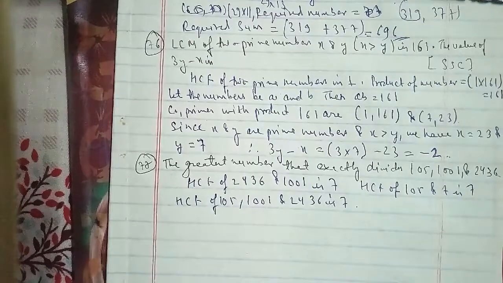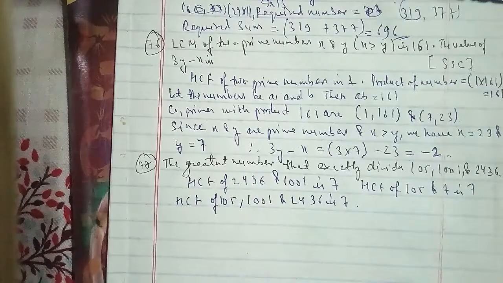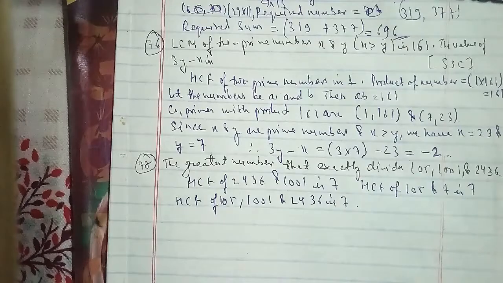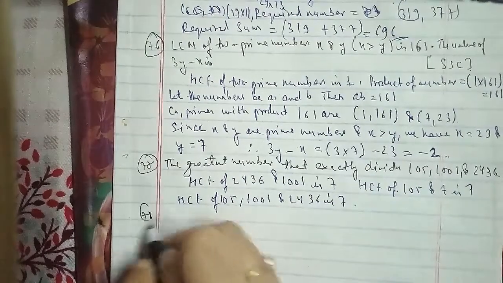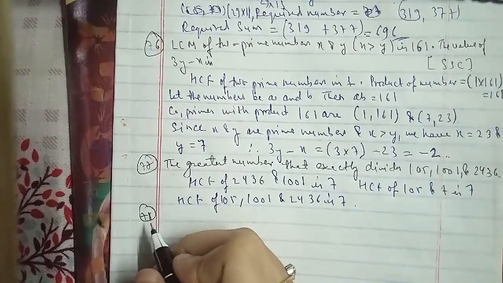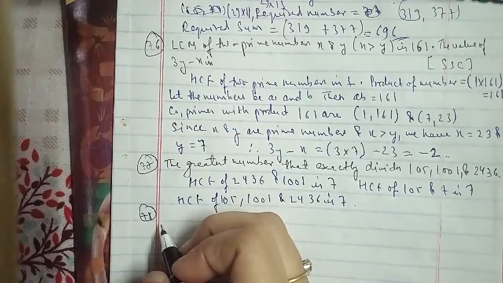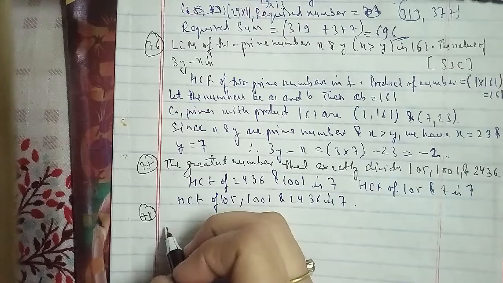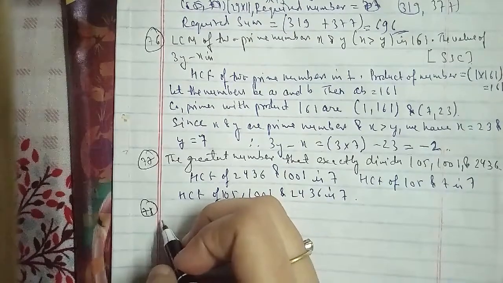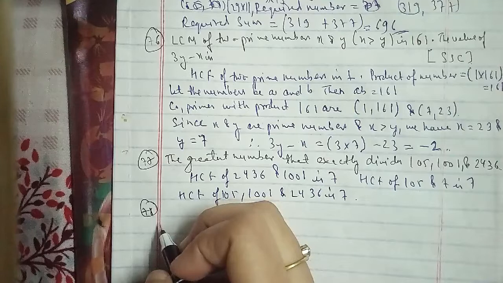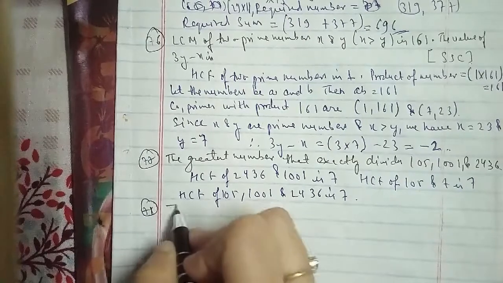Now we will go ahead with another question, your 78th question of the session. The question is: the greatest possible length which can be used to measure exactly the lengths 7 meter, 3 meter 85 centimeter and 12 meter 95 centimeter is, asked in an RRB examination paper. The options are 15 centimeter, 25 centimeter, 35 centimeter and 42 centimeter.